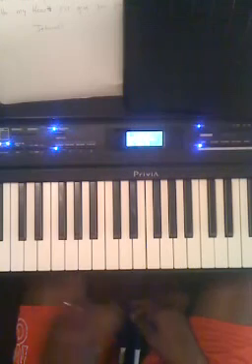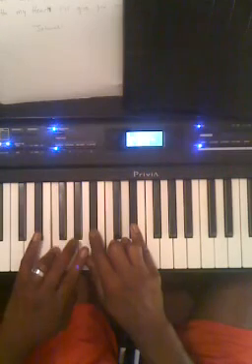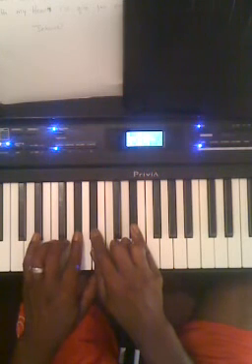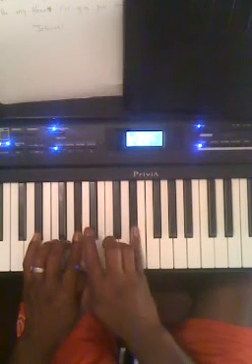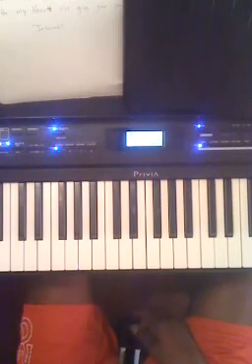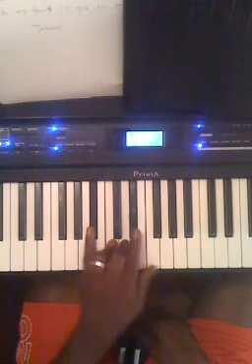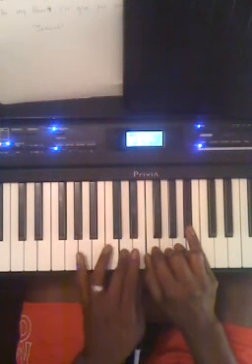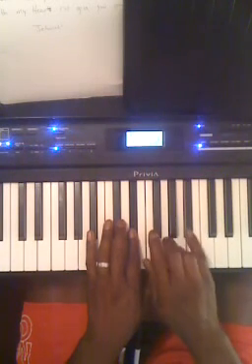Let's look at a flat key. Let's look at E flat. E flat, F natural, or just F, G, A flat, B flat, C, D, E flat. You have to go in the same order of the alphabet, and if you have to make any adjustments, flats will follow flats, sharps will follow sharps. Let's look at B flat. B flat, C, D, E flat, F, G, A, B flat.